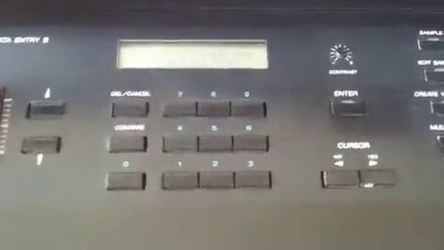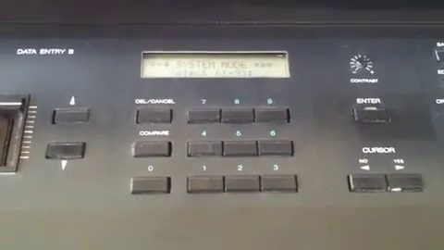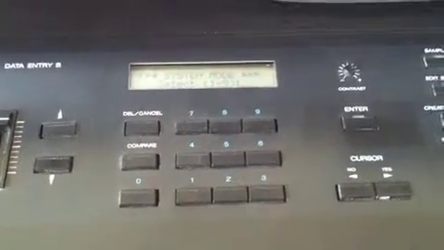I just wanted to show you how to create a multi-sound on this Korg DSS keyboard. I apologize for the shakiness. I'm trying to do my best.